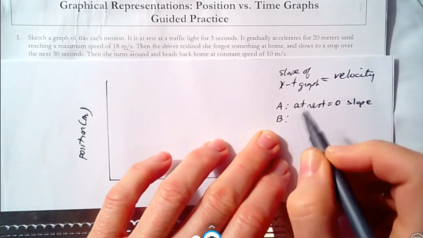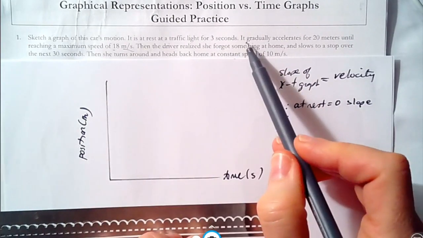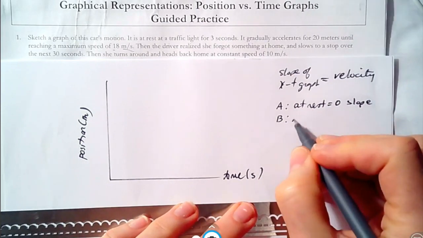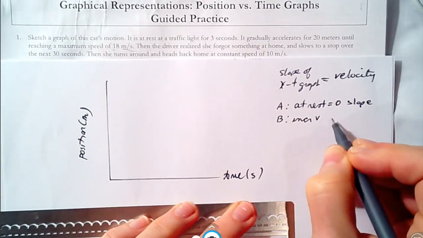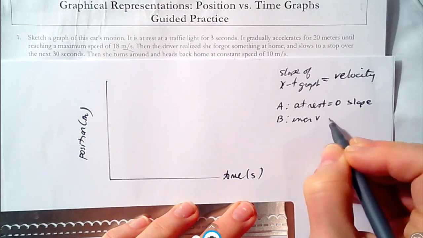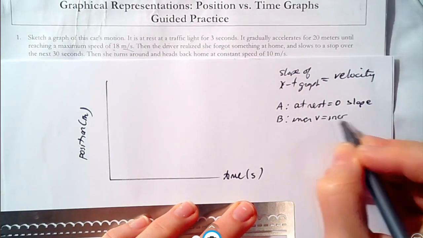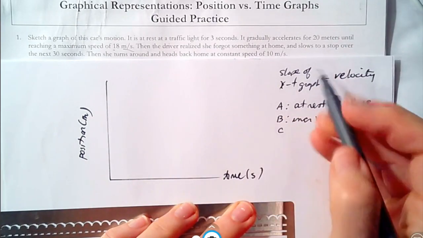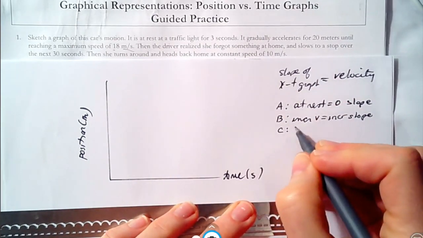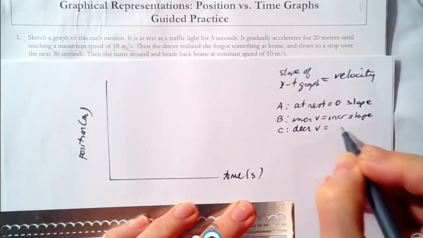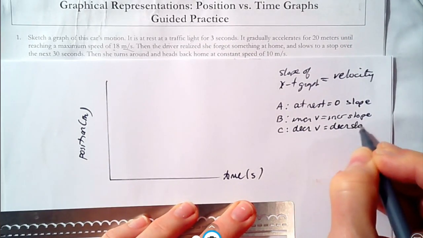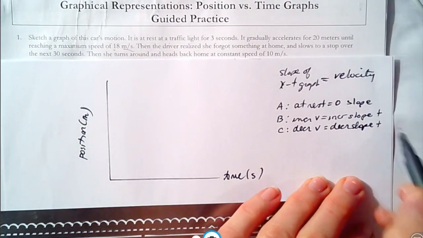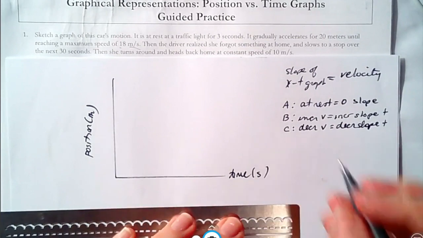For segment B, we'll call it the next segment, it gradually accelerates. That means we're increasing speed from rest, which means we have to have an increasing slope. Then she slows to a stop. That's going to be segment C. So that's decreasing velocity, which means decreasing slope. But this whole time we're moving away, so it's in the positive direction. We're continuing in that same direction.